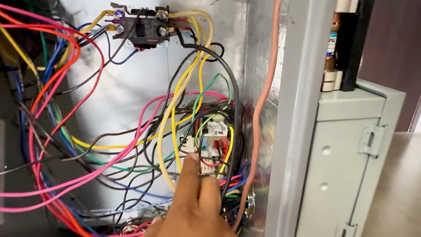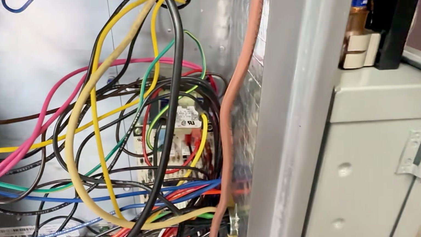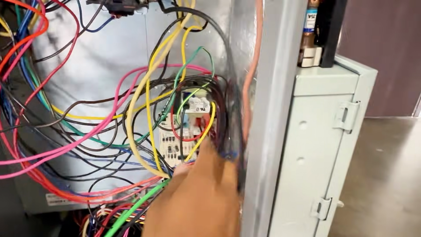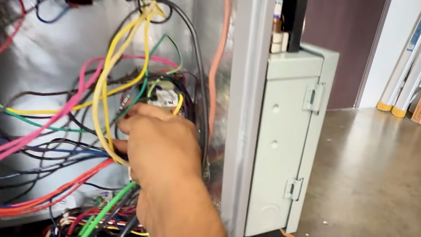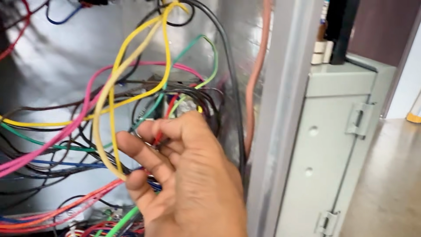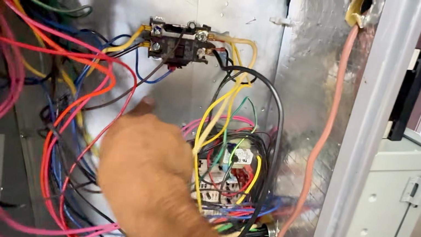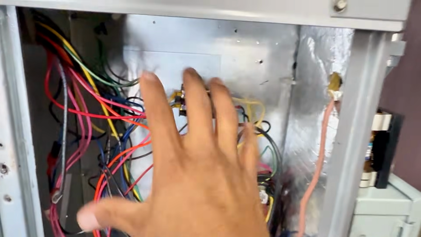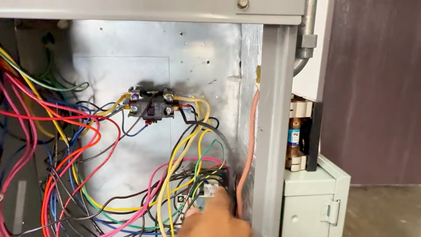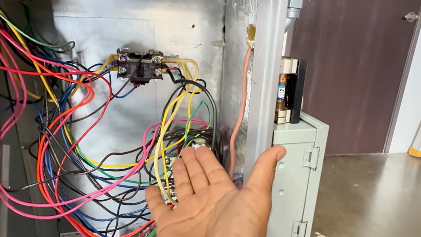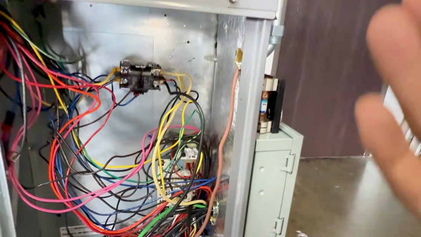But by grounding the common, if this red wire strips and exposes a little bit of copper, and that copper touches the metal, well, the whole unit is common because it's grounded on the common side. So it's going to pop a fuse. It's going to tell you, hey, we have an issue.